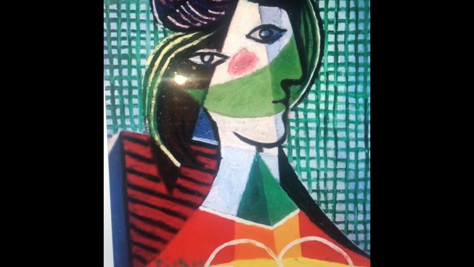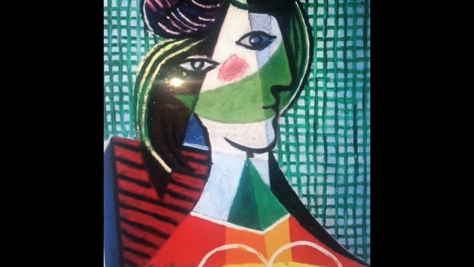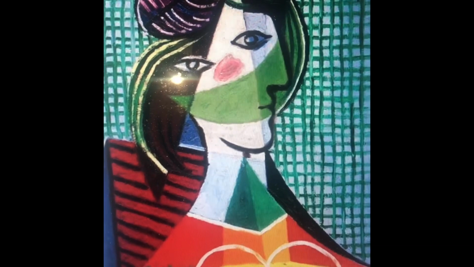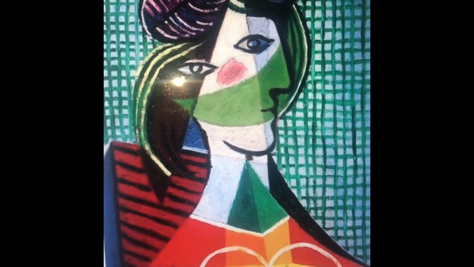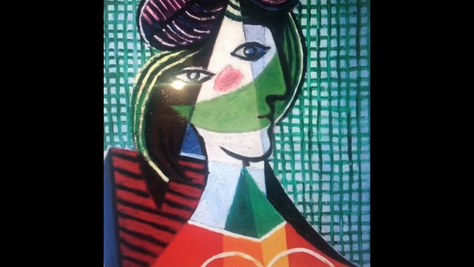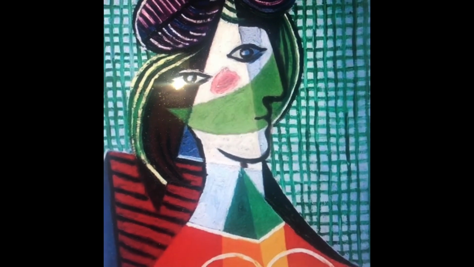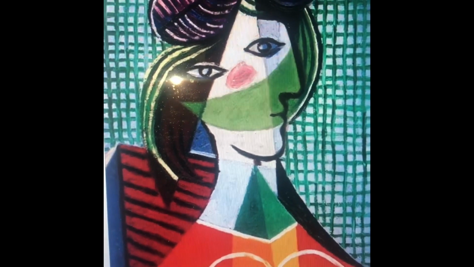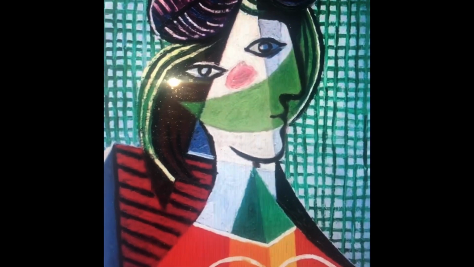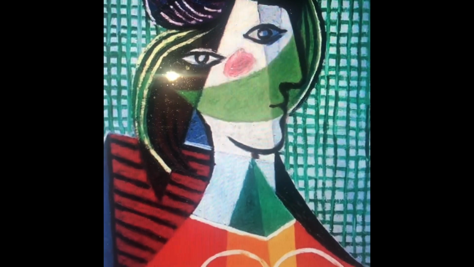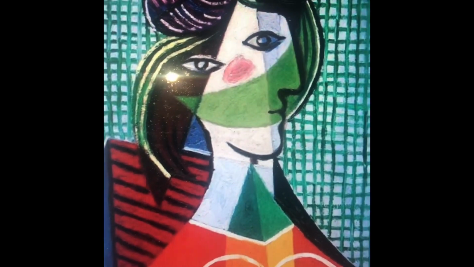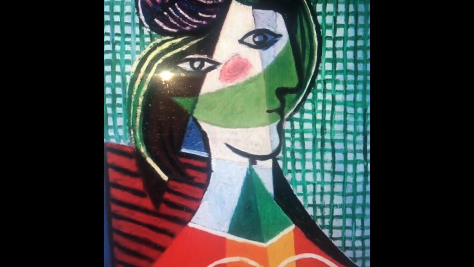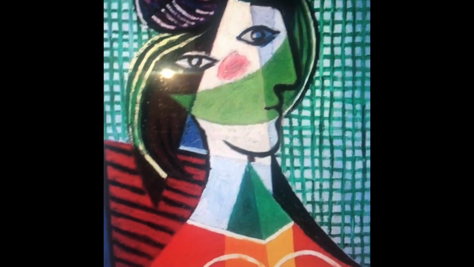Do you think the woman that he was painting looked like this picture? Do you think her eye was way down there on her face and her nose was on the side, but her eyes were looking at you from the front and her hair was purple on the top and green on the bottom? Probably not. So this is kind of silly. So this is the style, Cubism, in which Pablo Picasso painted. This is a different style than the style that Leonardo da Vinci painted the Mona Lisa. So one is realistic and one is abstract. Which one do you like better?